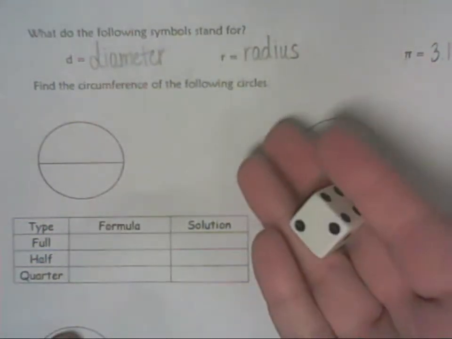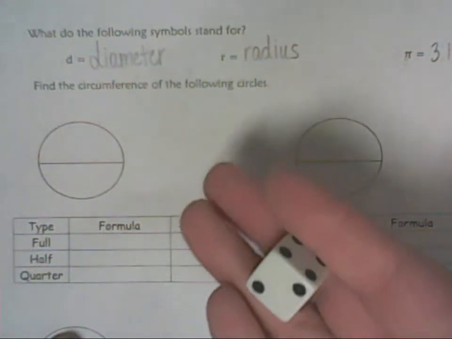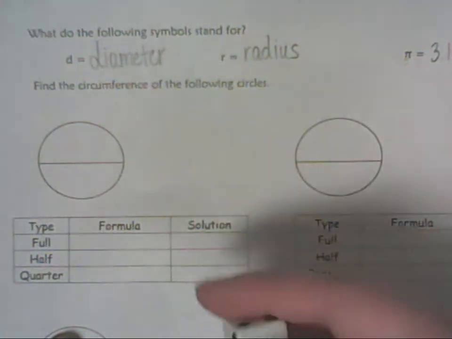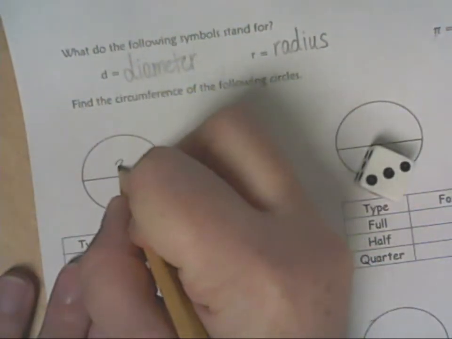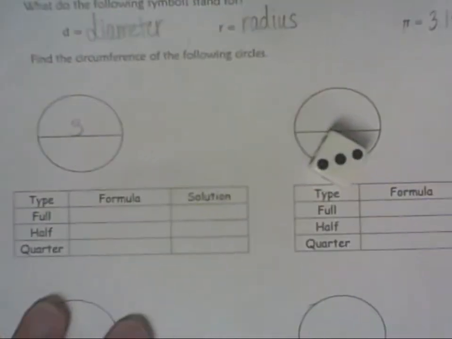So what we're going to do is roll a dice, and I want you to write this number on your diameter. Ready? 3. Go ahead and write the diameter as 3.